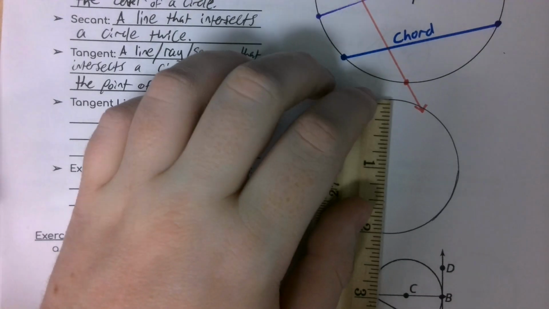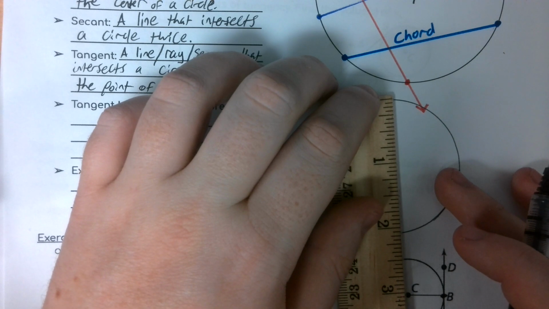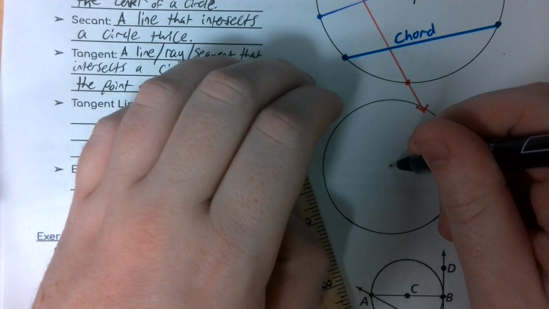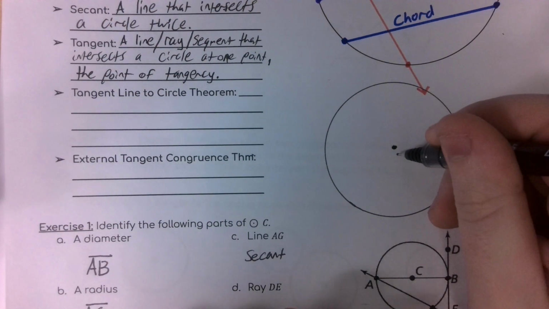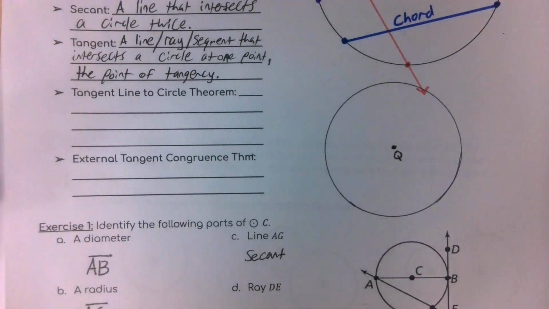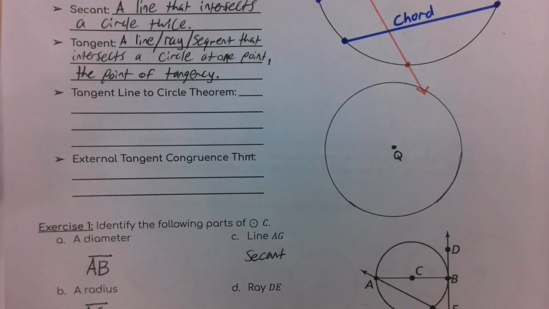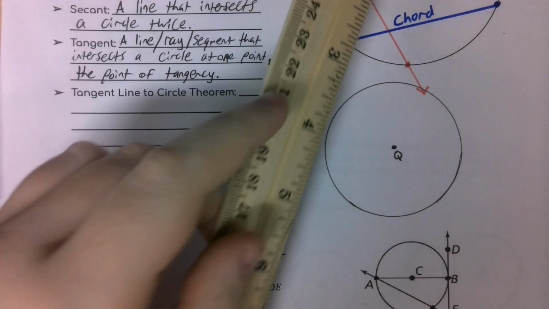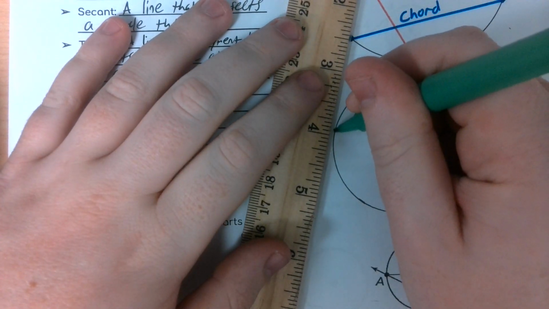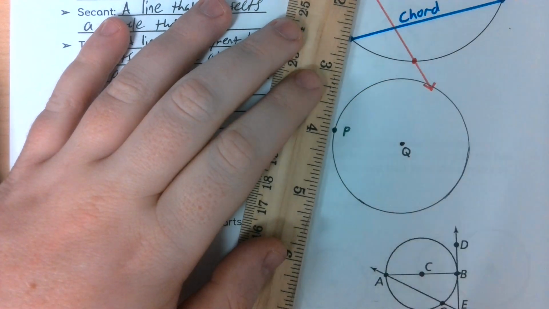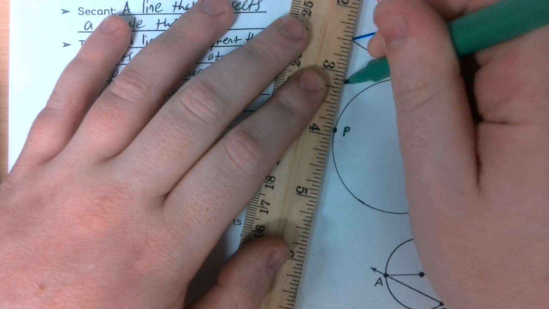I'm going to find the center of the circle, or at least what I think is about the center of the circle. And it's looking like about there. Close enough, right? And let's call this point Q. Now, here's the deal about tangents. Let's say I drew just a random tangent on this side of the circle. Just a tangent line. I'm going to make it cross through this point here. I'll say point P is the point of tangency. And I'm just going to make it a line segment, just to not overcomplicate things.